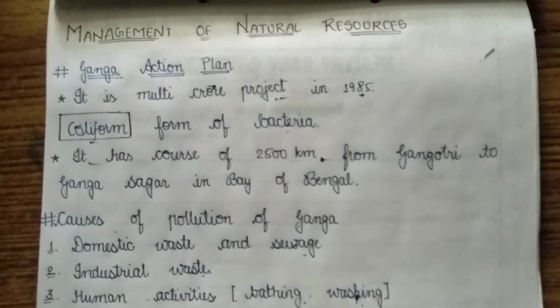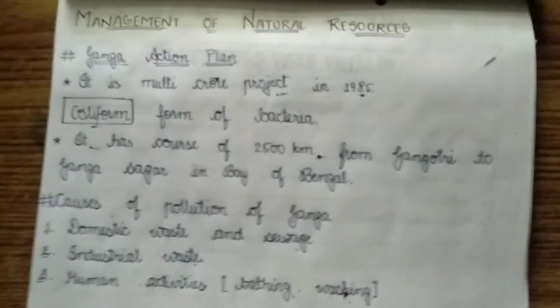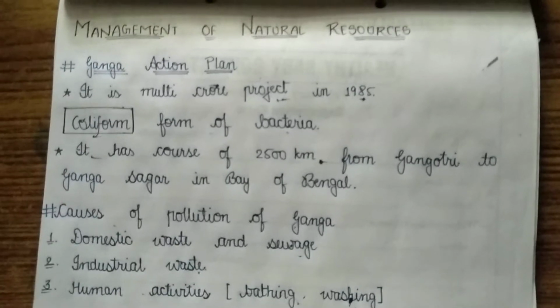Hello friends, today we'll begin our 16th chapter of science, that is management of natural resources.